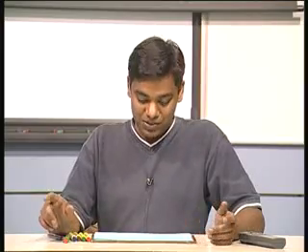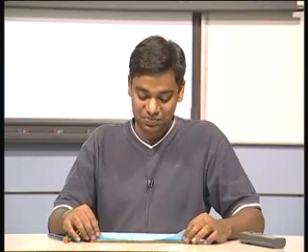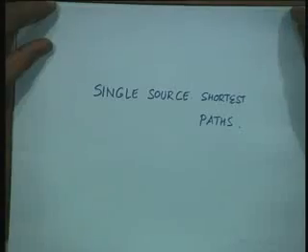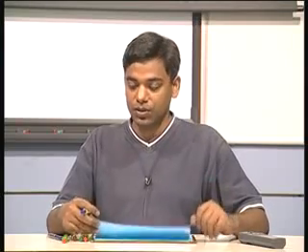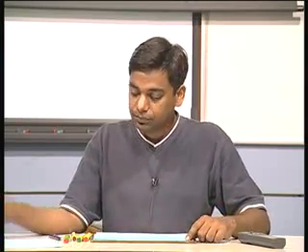Today we are going to be talking about single source shortest paths. In the last class we looked at minimum spanning trees, Prim's algorithm for computing minimum spanning trees. This is a different problem and I will soon tell you what the problem is. What we will however find is that the algorithm is strikingly similar to Prim's algorithm. So, let us see what the problem is and what the algorithm for this problem is.